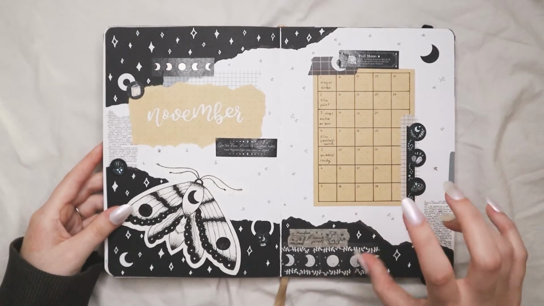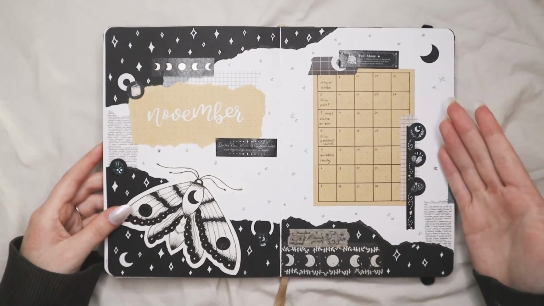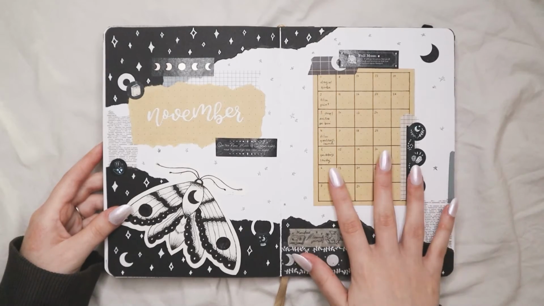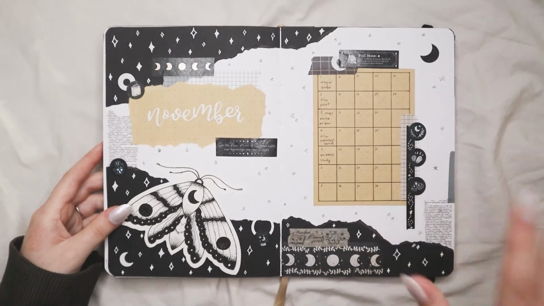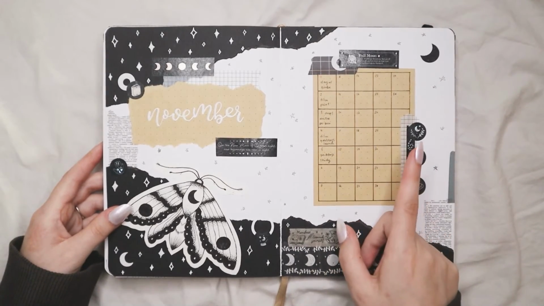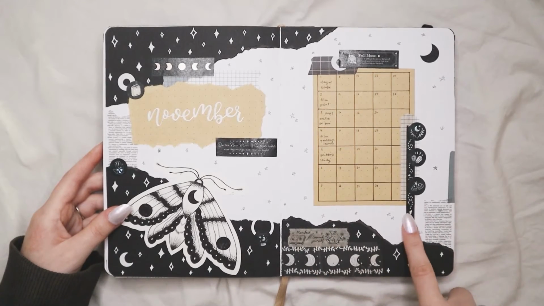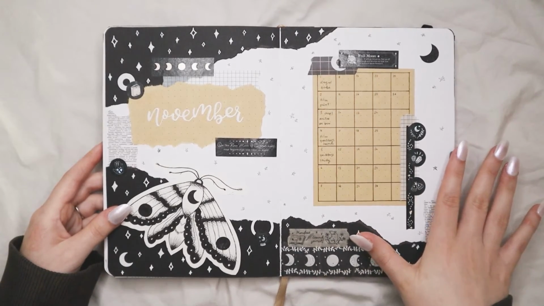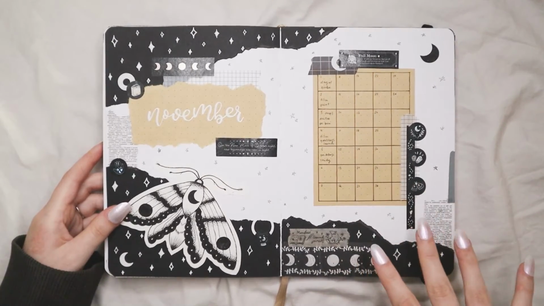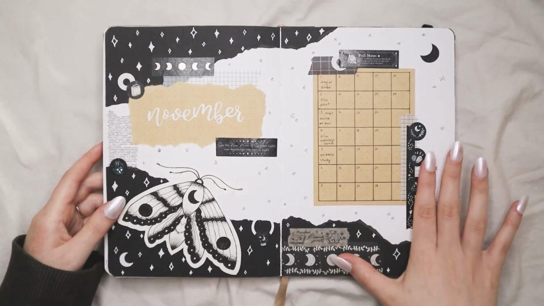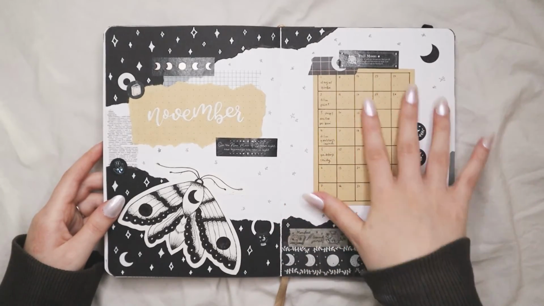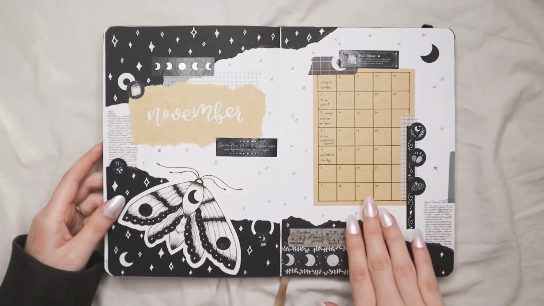I was using it as a memory log, and that's another way that you can use monthly calendars, by having the squares here with the days and just writing things that happened every single day, like a gratitude or memories log. I remember that for this theme, I just wanted to have a boxed, simple calendar to write all the events and things that happen throughout the month.